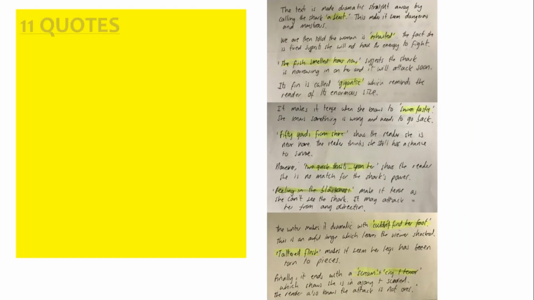So how many quotes have I got here? I've got 11 quotes, okay? And it might seem a lot. However, by the time you get into the exam, if you get into this habit, the hardest thing in this question is picking out the quotes, okay? And the only advice I would give you is just do anything that stands out. Almost every couple of lines, highlight something that stands out about the question.